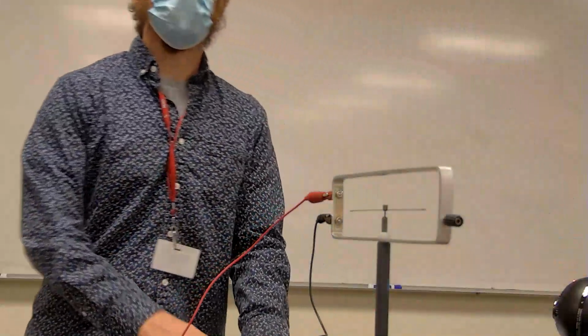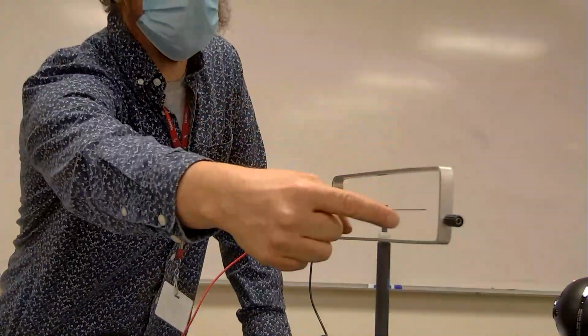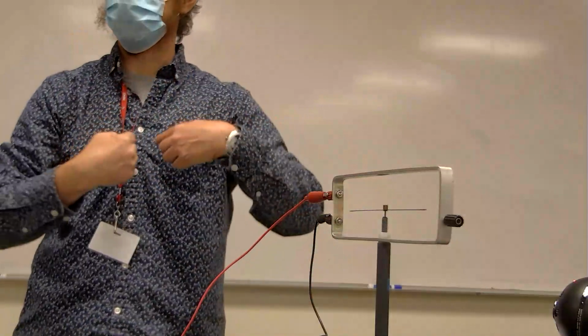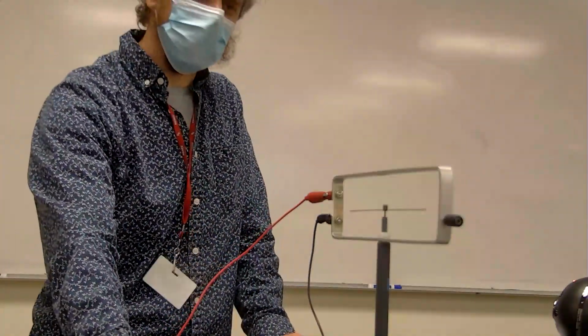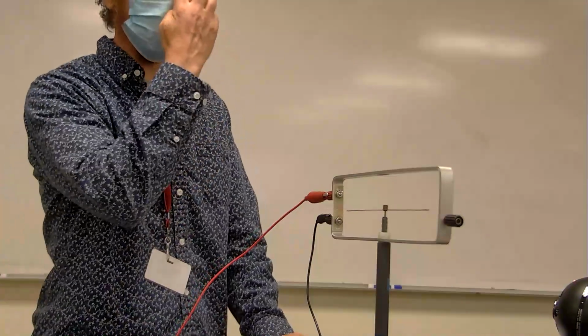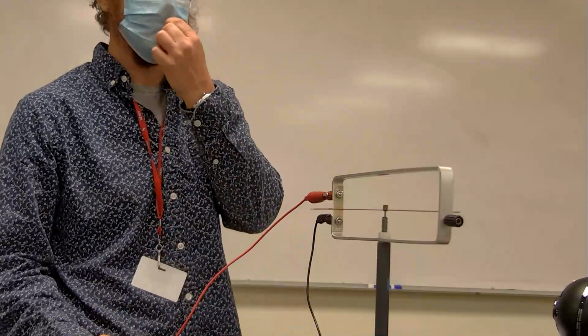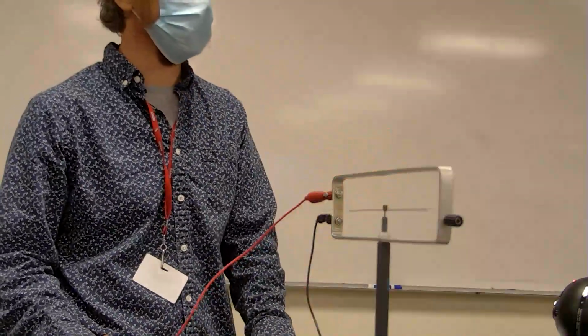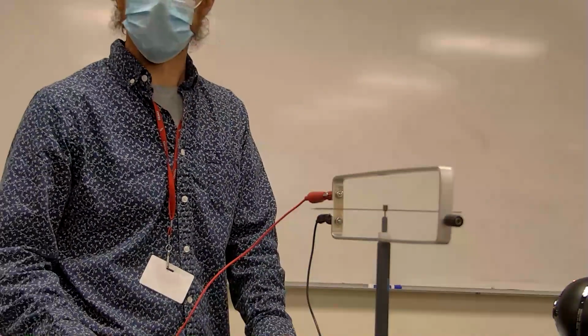So now I've essentially put current not only over the top, but now back towards me along the bottom, right? And then when I close the switch, that's substantially more deflection, right? It's noticeable. More deflection here. Interesting.